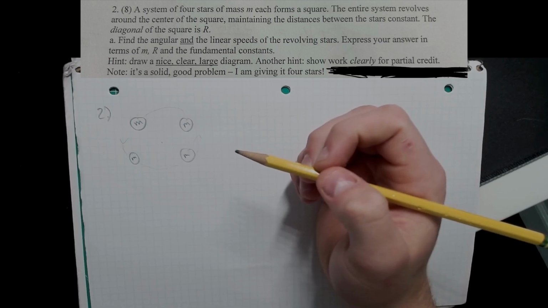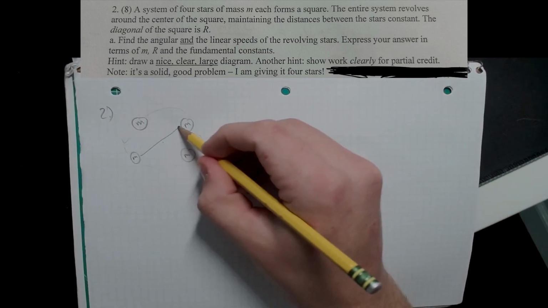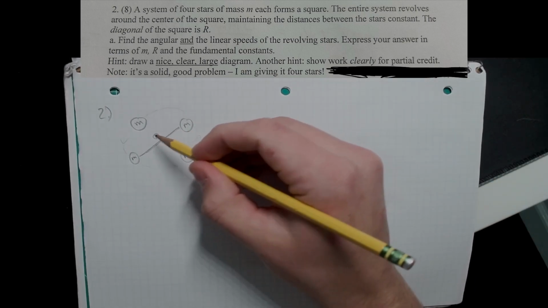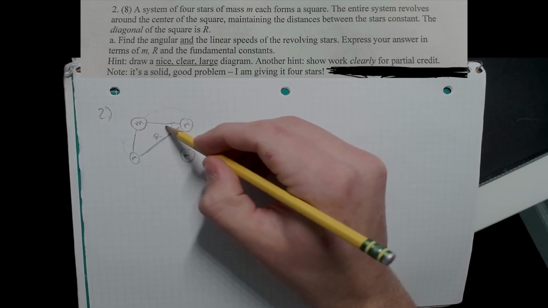They maintain the distance between the stars constant. The diagonal of the square is r, so this value right here is r. Now we know that since this is a square, this angle right here is going to be 45 degrees.